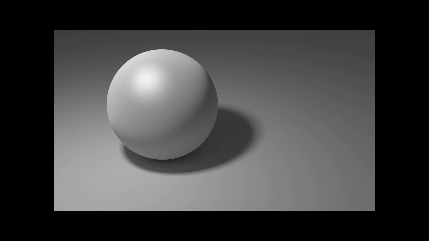If you could draw an imaginary line in three-dimensional space from the light source to the edge of the object that's casting a shadow, then onto the surface that's catching the shadow, you can find out where the shadow will fall.